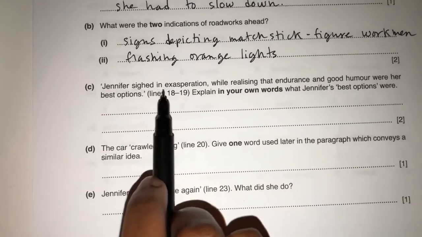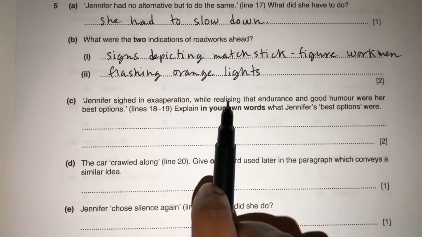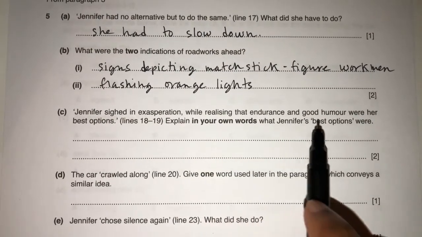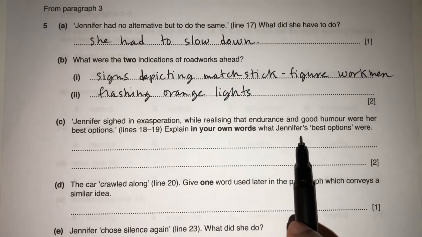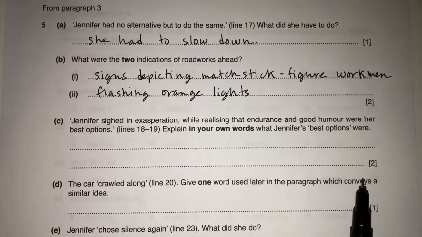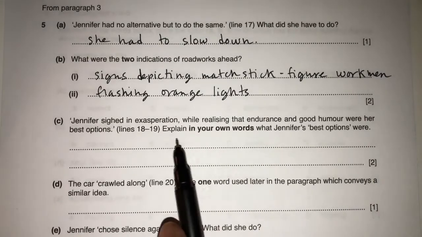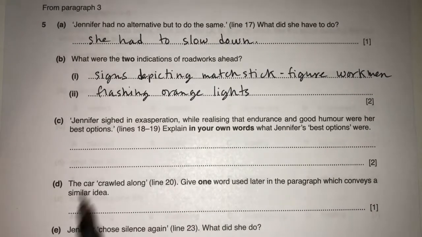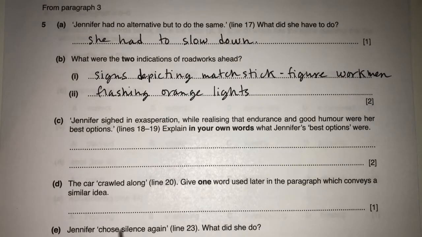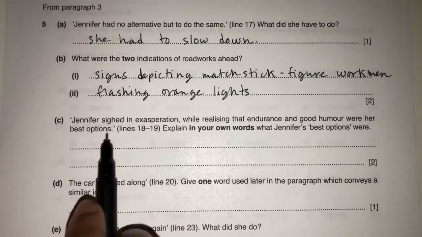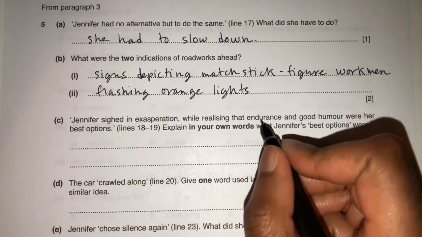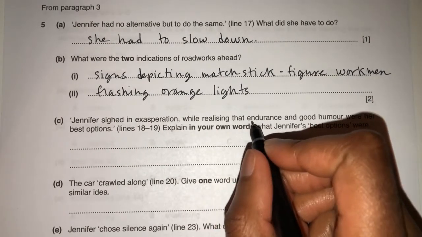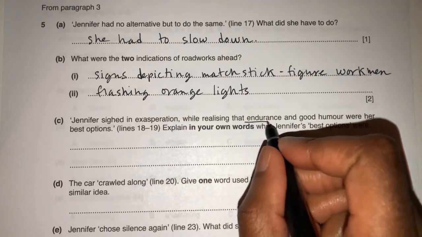She sighed in exasperation while realizing that endurance and good humor were her best options. Explain in your own words what Jennifer's best options were. Okay, 2 marks. So in our explanation, we have 2 best options. Endurance and good humor were her best options. So again, they're trying to see what our synonyms are looking like.